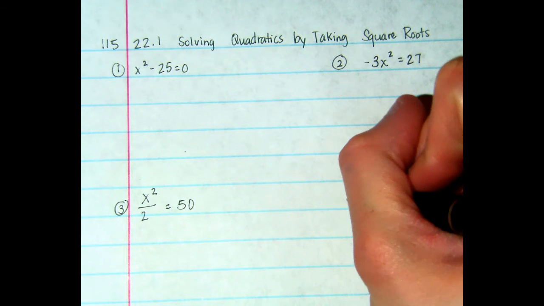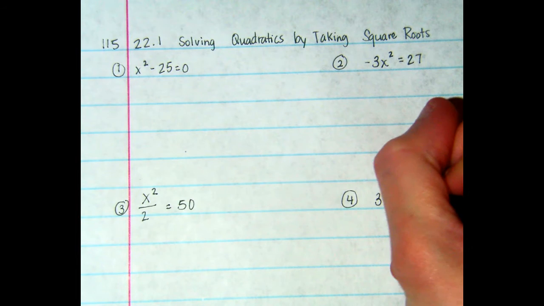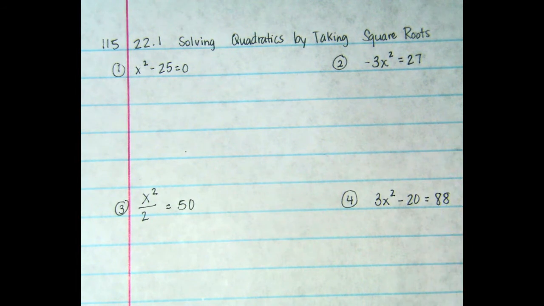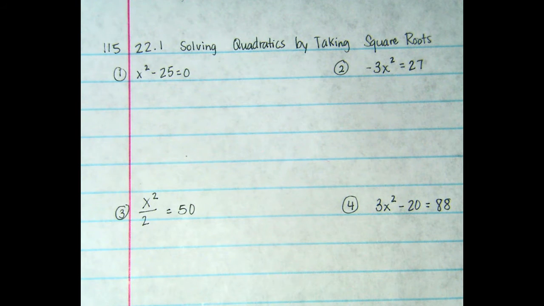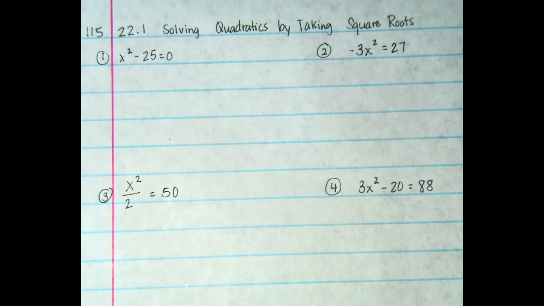And number 4, 3x squared minus 20 equals 88. Let's go ahead and try those. We'll talk about them in a few minutes.